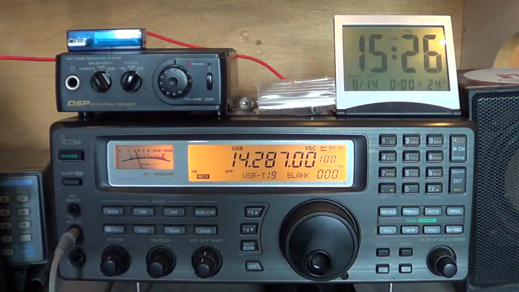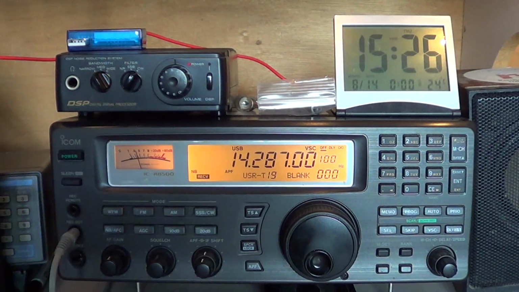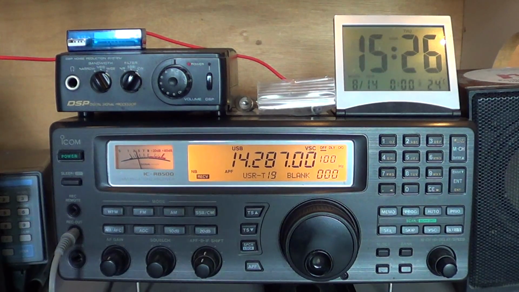I was talking a little earlier about AM signals being quite wide. Well, single sideband signals are not as wide. They're actually half as wide because they only use one side of the main frequency. So they're kind of half the size.